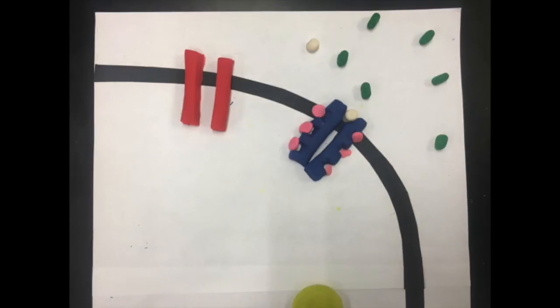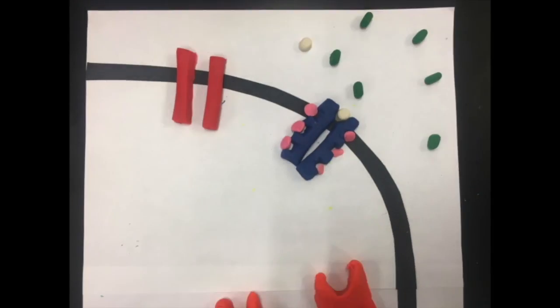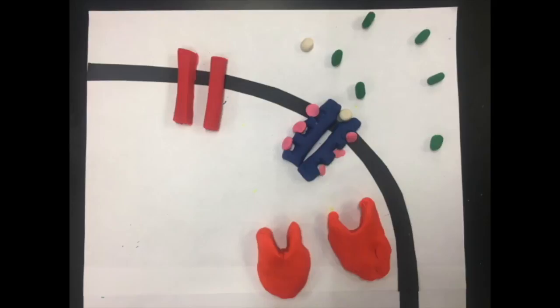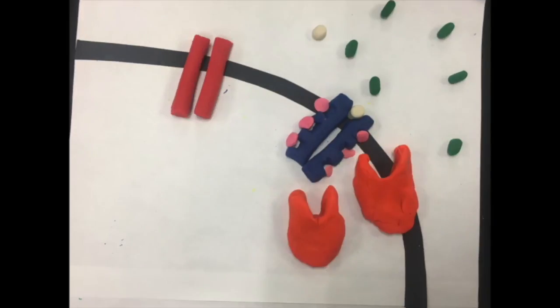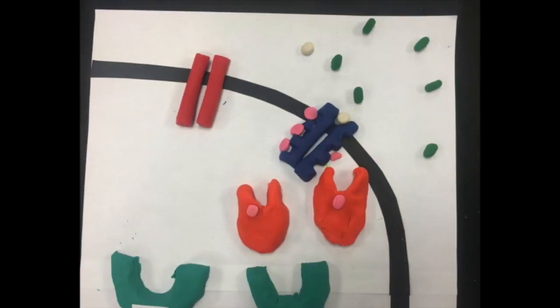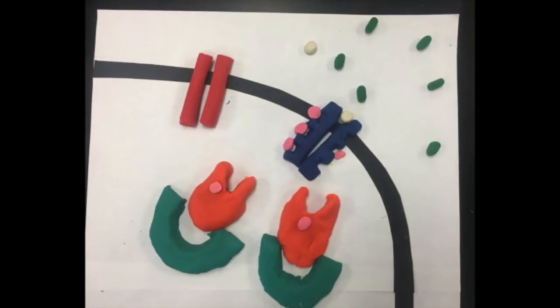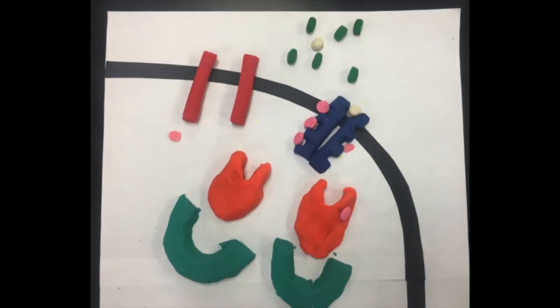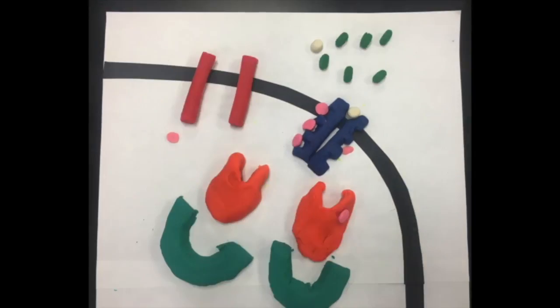The ADP leaves and relay proteins take the phosphates all the way to the inactive enzymes. Then, these enzymes cause a glucose channel to open up, and the glucose channel allows sugars to enter through the channel and into the cell.